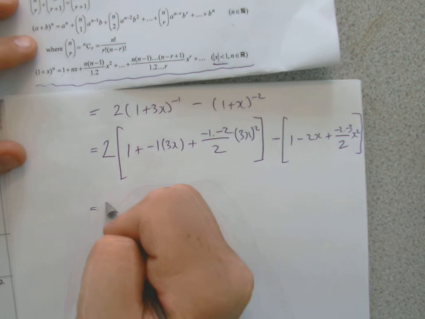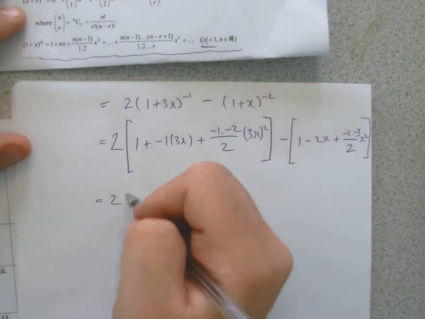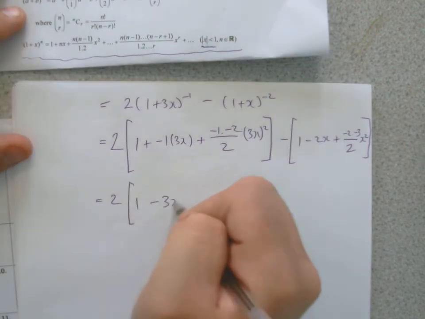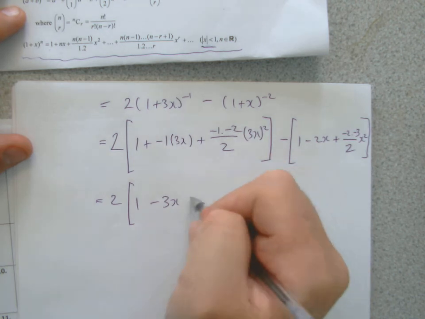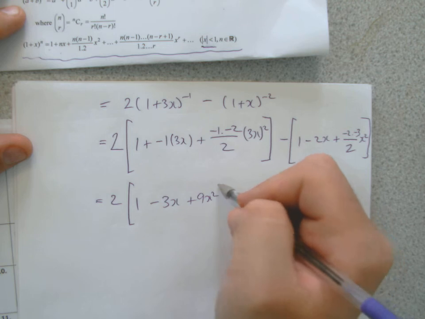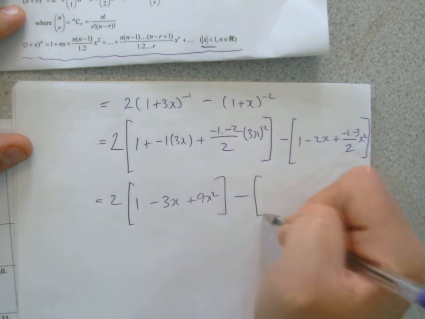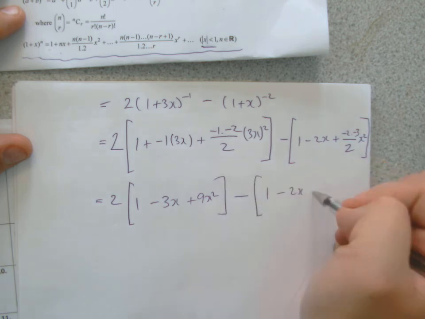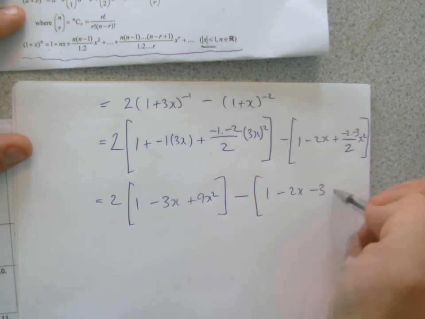So simplify this: 2 times 1 minus 3x, and this here becomes 9x squared when you work all that out. Take away, in this bracket, 1 minus 2x, and this becomes minus 3x squared.